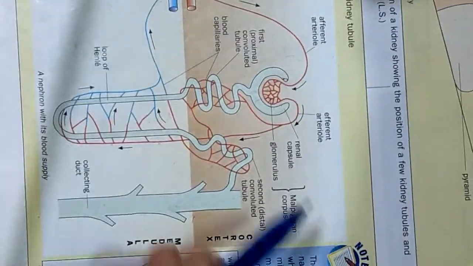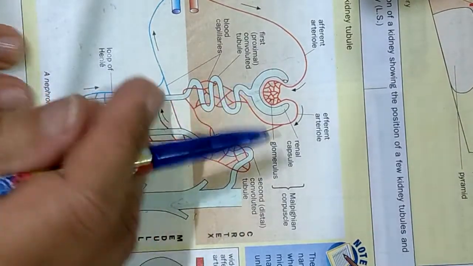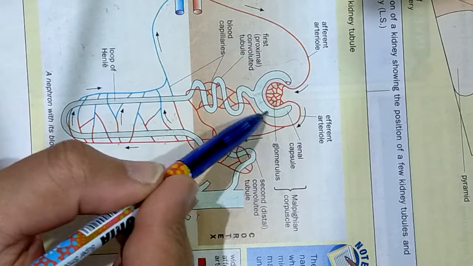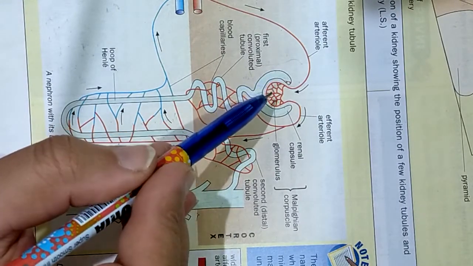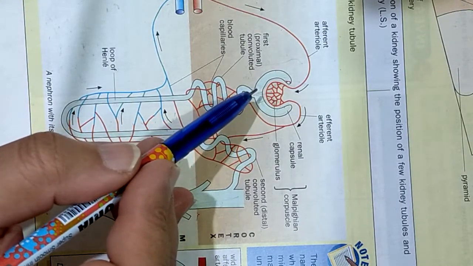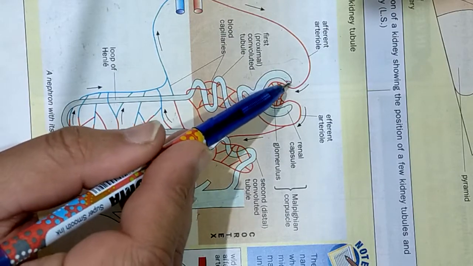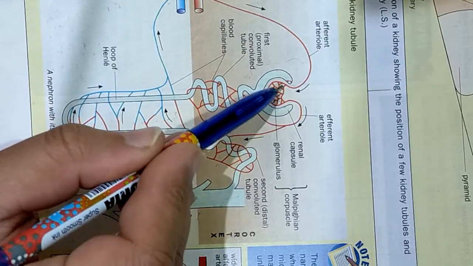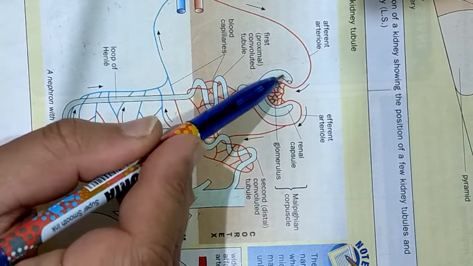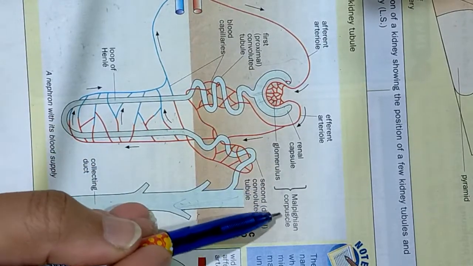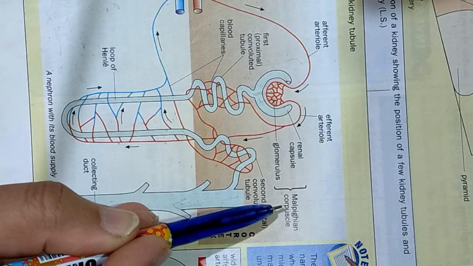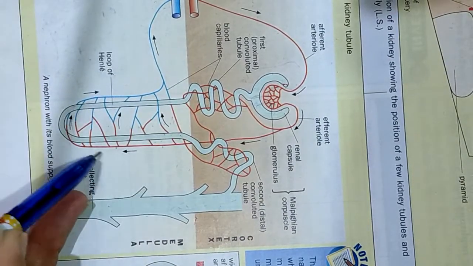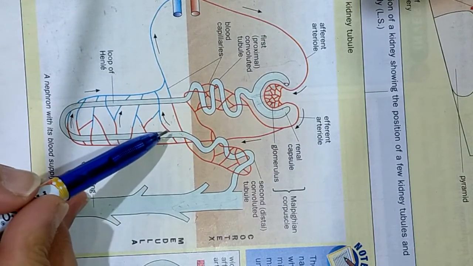We can simply divide the structure of the nephron into two parts. The upper cup shaped structure with a network of vessels is called the Malpighian corpuscle or renal corpuscle, and the remaining tube-like structure is called the renal tubule.